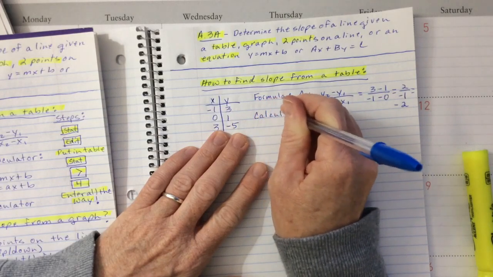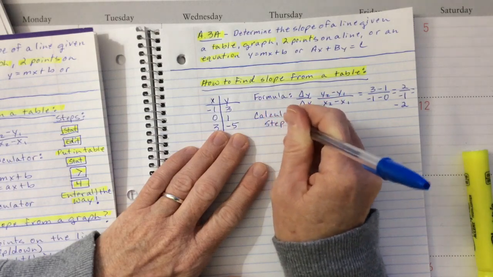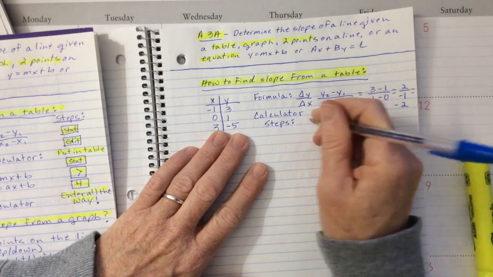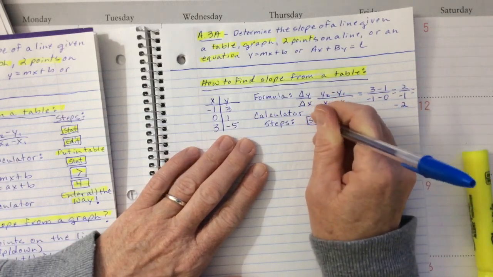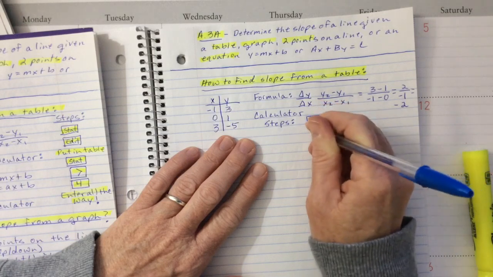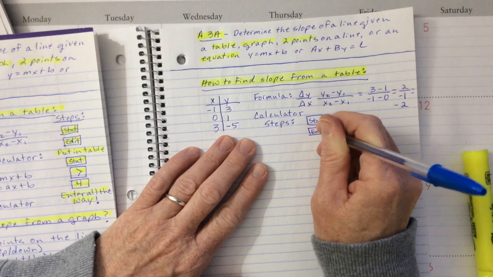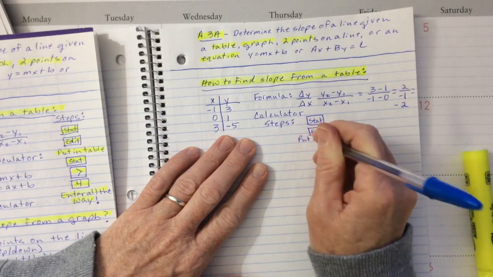So here's the calculator steps. And I've written it over and over and over, but I'm going to put it down again for you. You're going to hit the Stat button. You're going to hit Edit or Enter so that Edit is hit. You're going to put in the table.